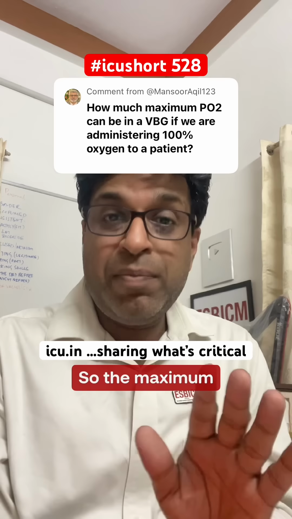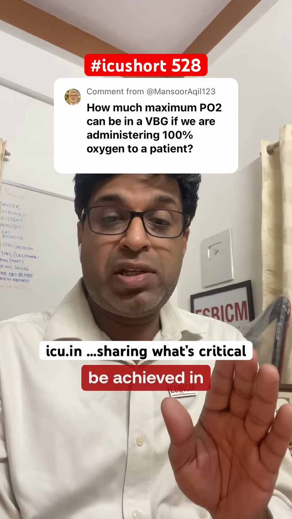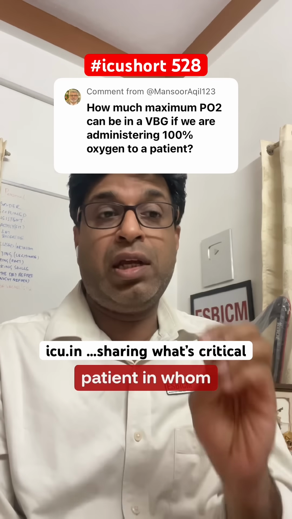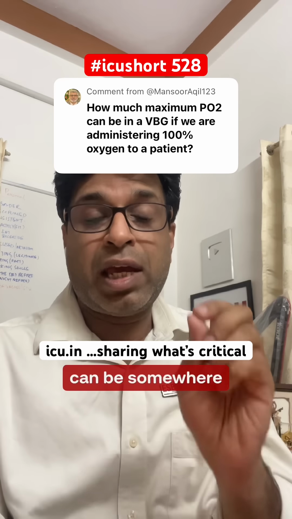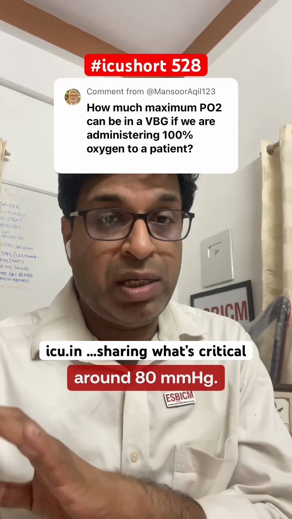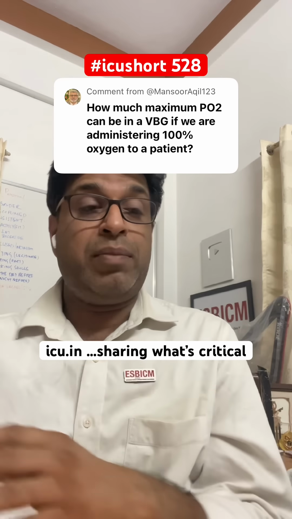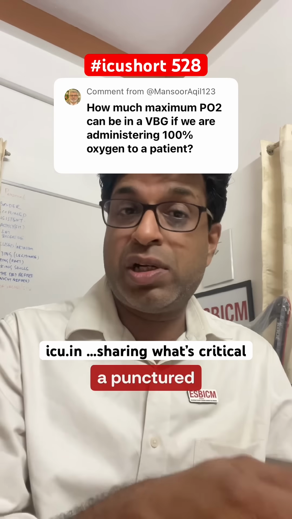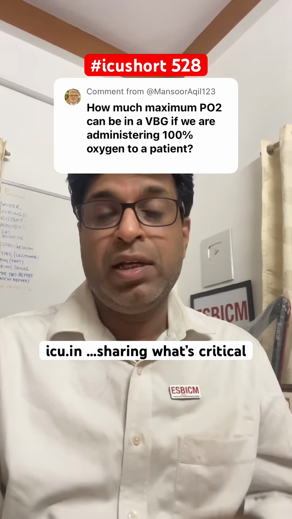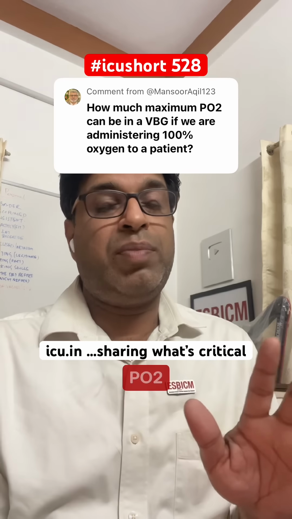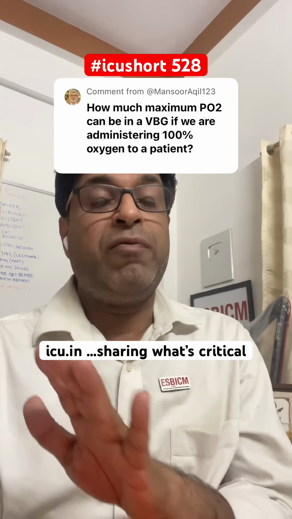So the maximum PO2 which can be achieved in a patient in whom you provide 100% FiO2, with the lungs normal, can be somewhere around 80 mmHg. If it is coming more than that, it may be that accidentally you have punctured the arterial sample or it is contaminated somewhere. But it will usually not cross a PO2 of 80 mmHg.